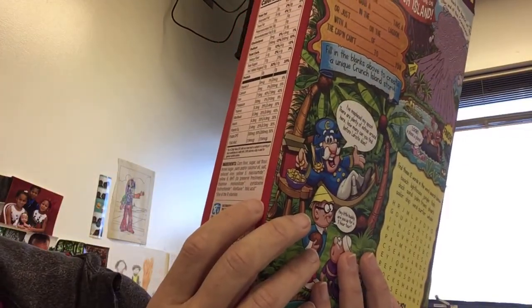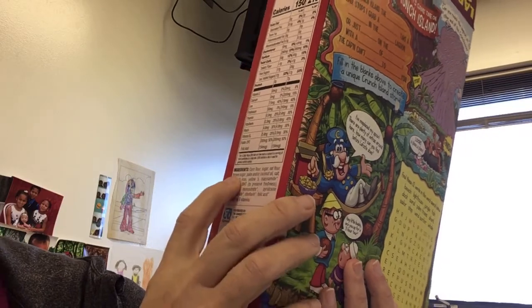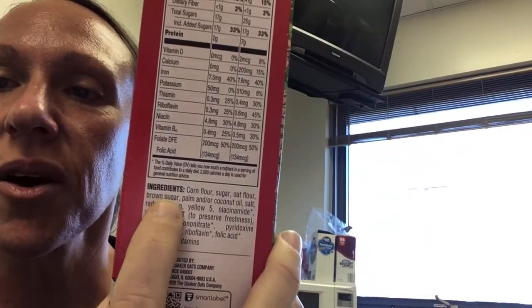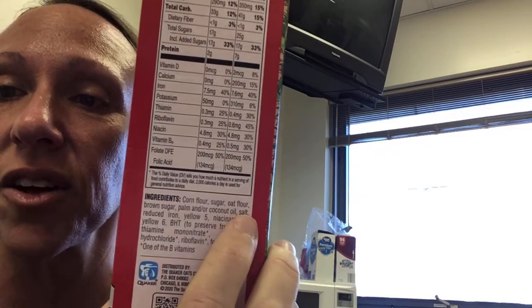So the second most thing in here is sugar, right? And remember I kind of told you that sugar could be listed in different ways. It's listed again as brown sugar on here, okay? So there is all kinds, and then salt obviously is sodium. So you can look at your ingredient list and see if there's any.